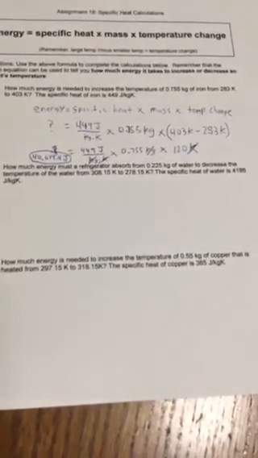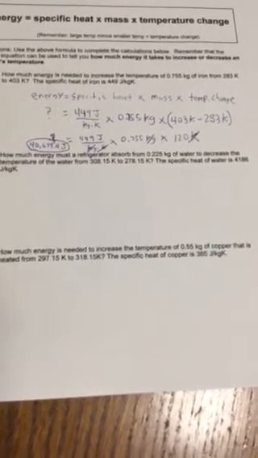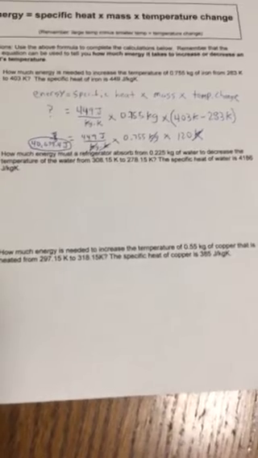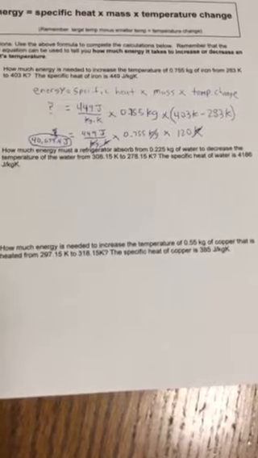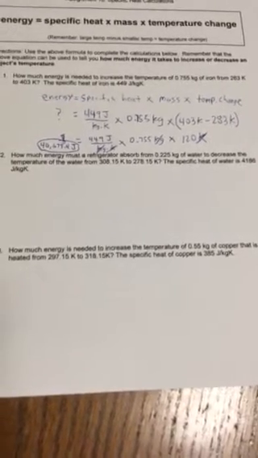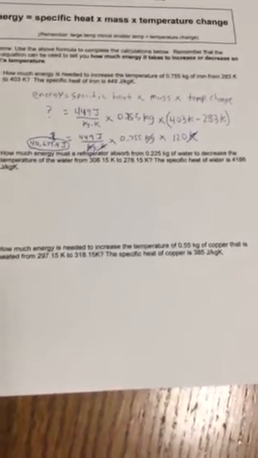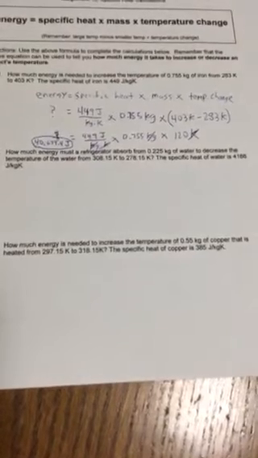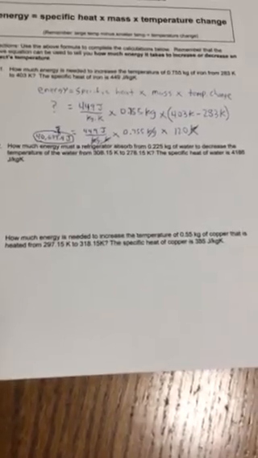How much energy must a refrigerator absorb from 0.225 kilograms of water to decrease the temperature of the water from 308.15 Kelvin to 278.15 Kelvin? The specific heat of water is 4,186 joules over kilograms times Kelvin. In this case, the temperature is going down, and we want to know how much heat energy the refrigerator has to absorb in order to decrease this temperature. Okay?